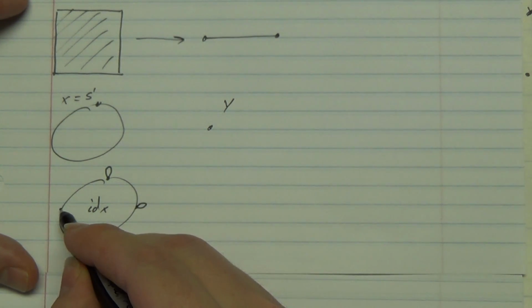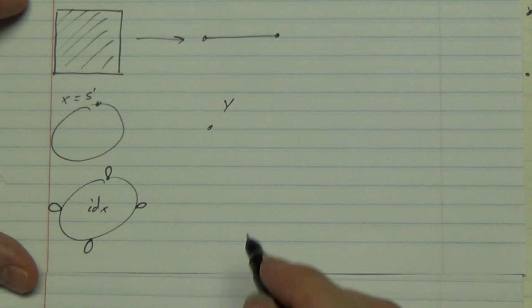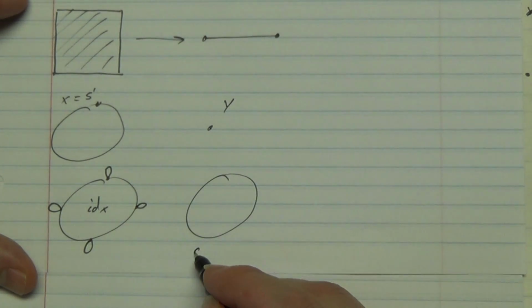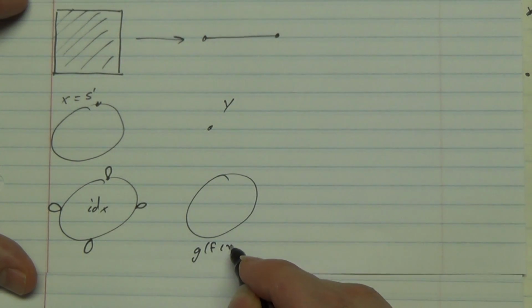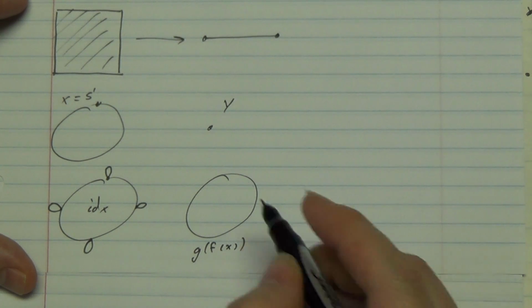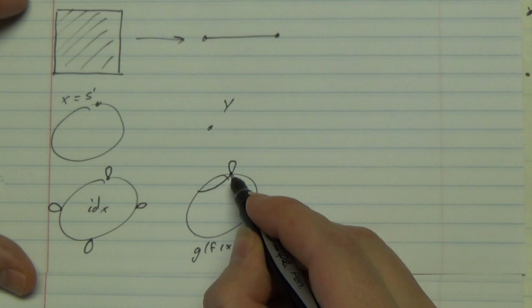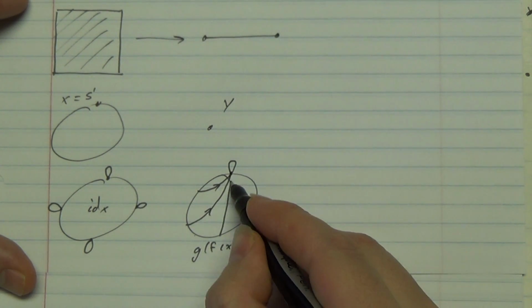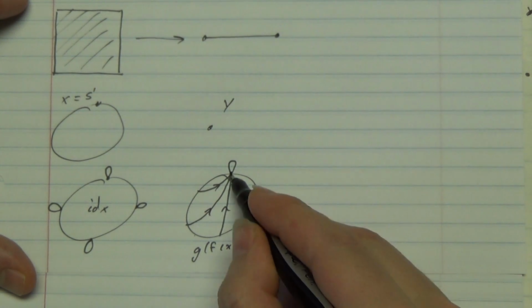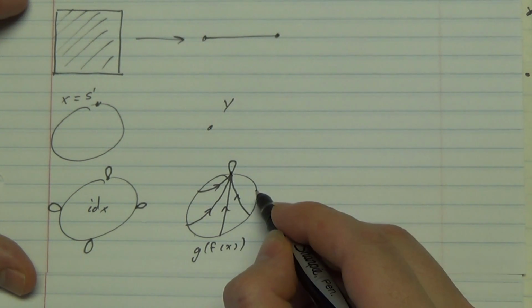There's a loop everywhere. It just takes points of X to themselves. And now let's take a look at G of F. This loop stays the same. These points are all taken to one point.